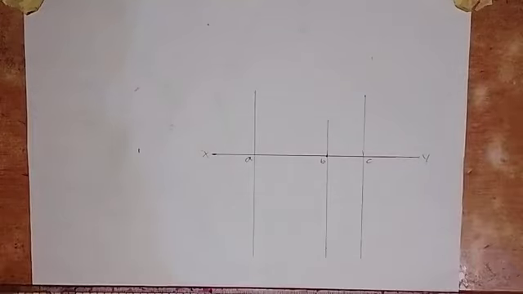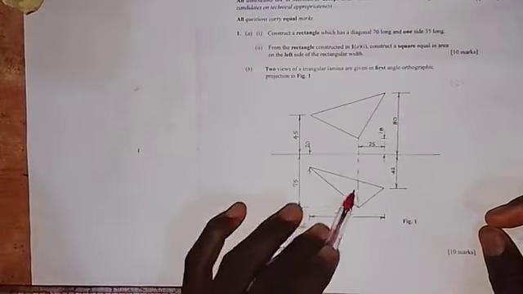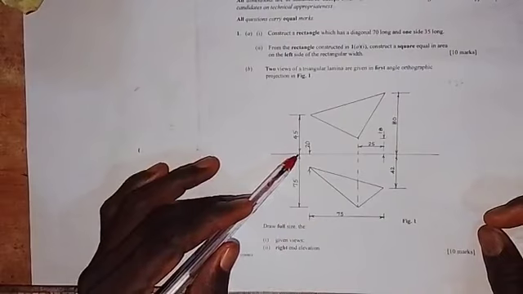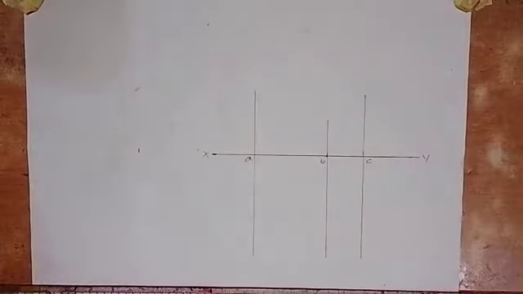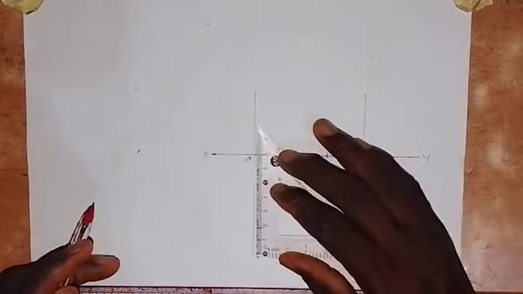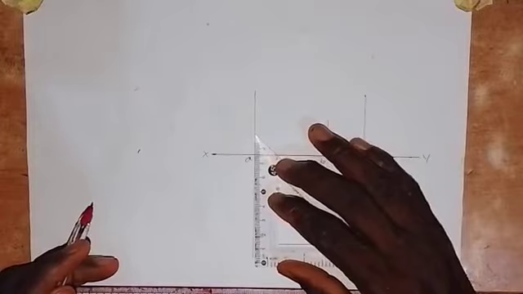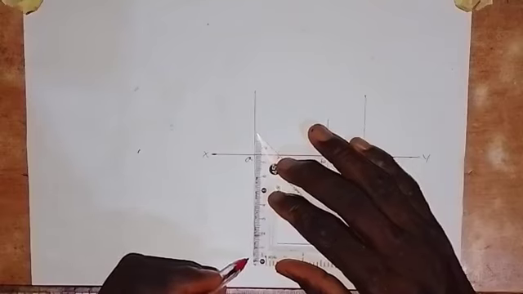Then let's take the measurements as we are given. For us to produce this particular one, we take a measurement of 75 millimeters down from point A. So with my ruler set, I have this point.